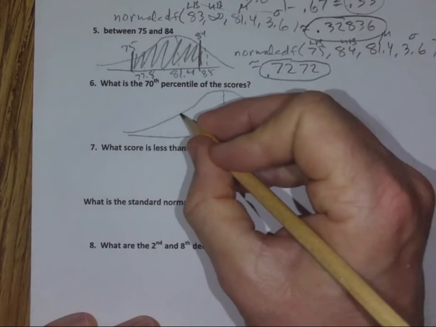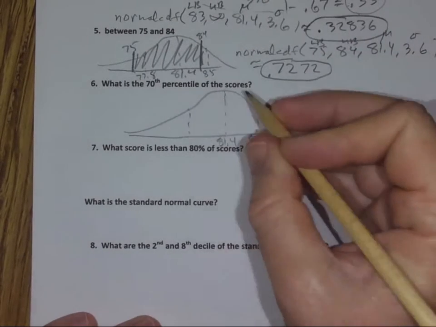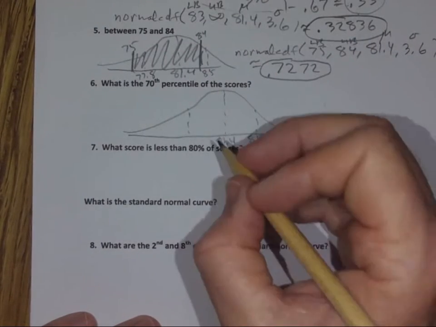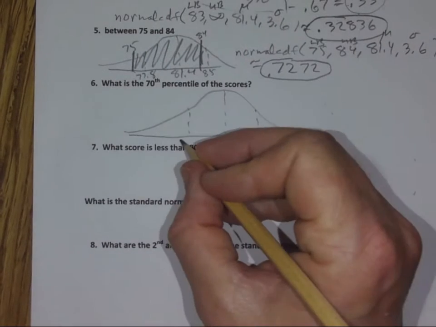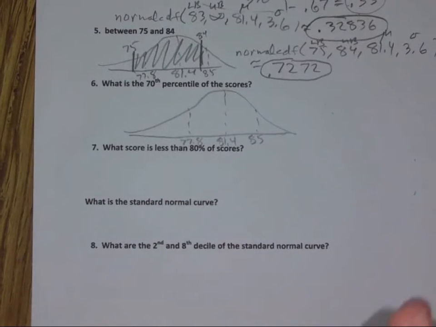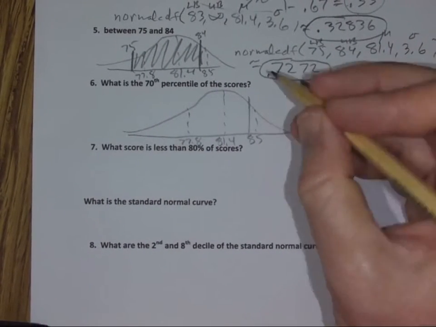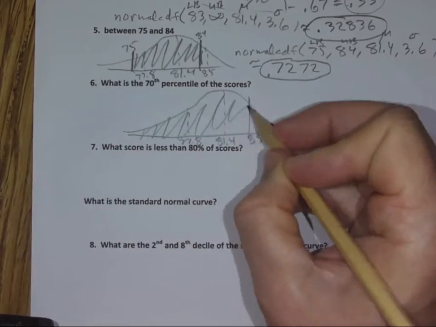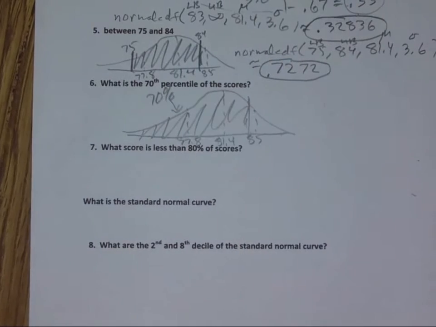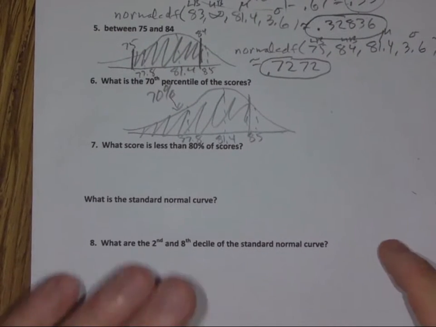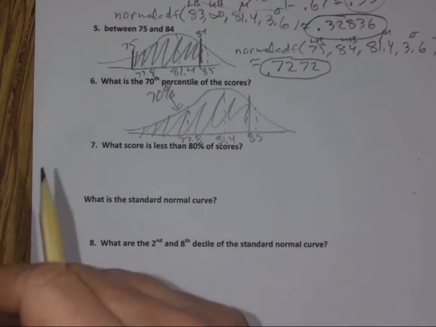Once again, one standard deviation above and below, so that's 85, and that's 77.8. The 70th percentile is going to be somewhere around here. It just means 70% is to the left of it. This is in essence an inverse norm problem, but what the heck, I'll use my tables first.